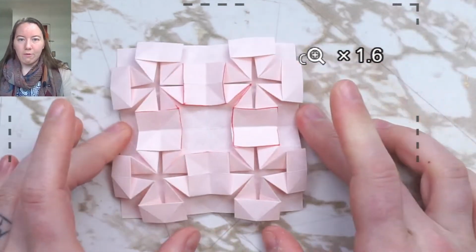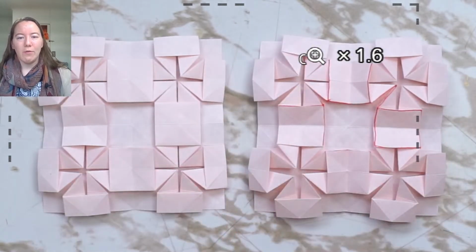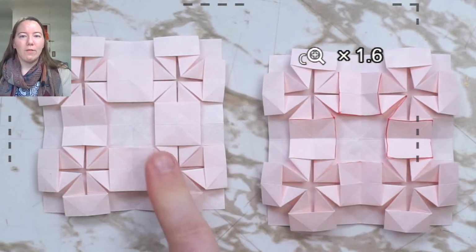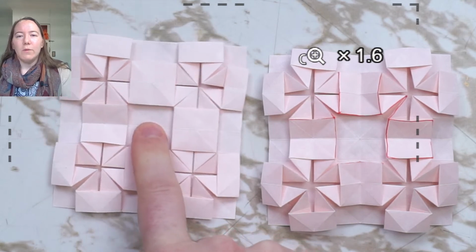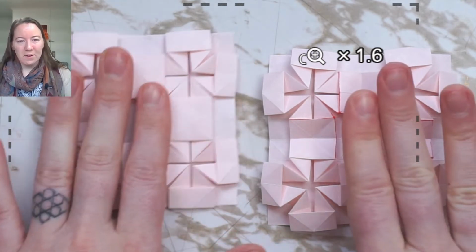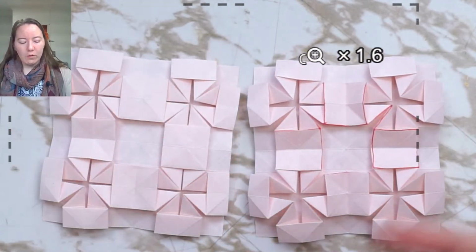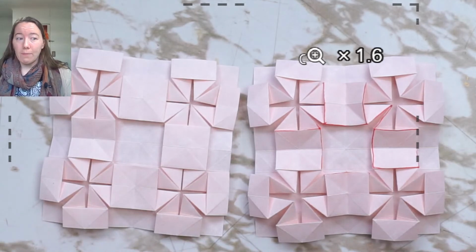So there we have our exact duplicate of what we had before. Now this one's looking more puffy than this one because this one sat under something heavy for a while. So we've got these intersections and we can use them to create whatever we want.